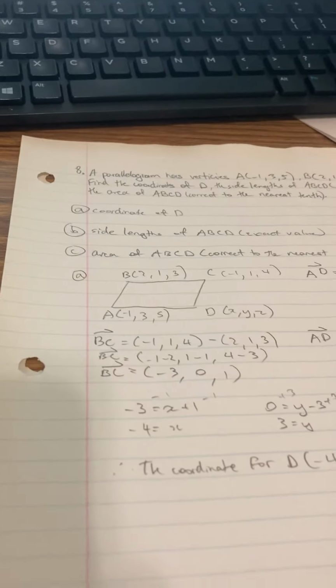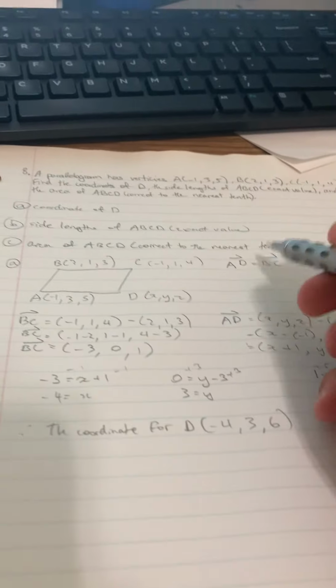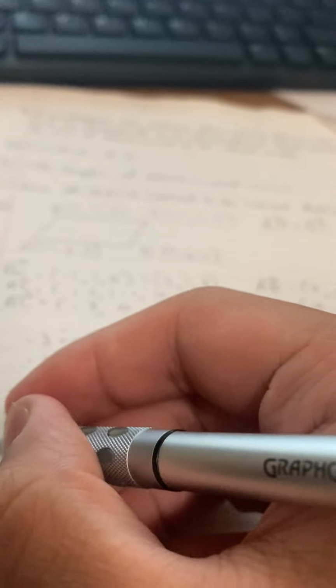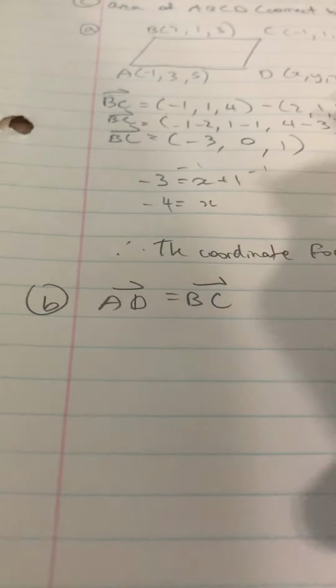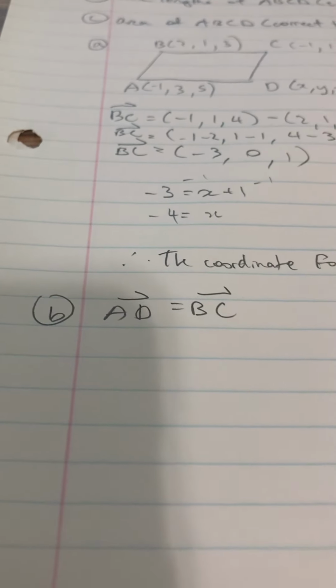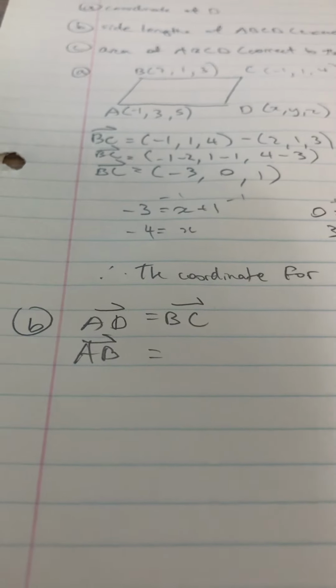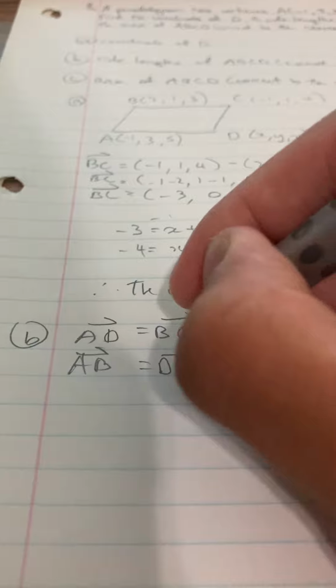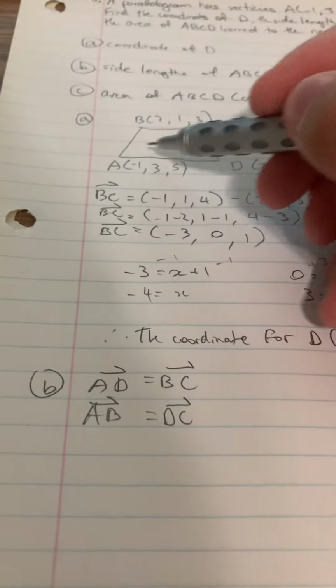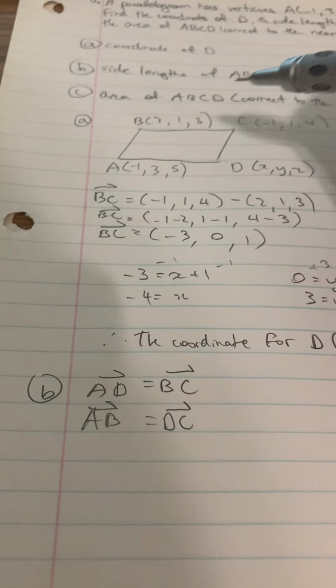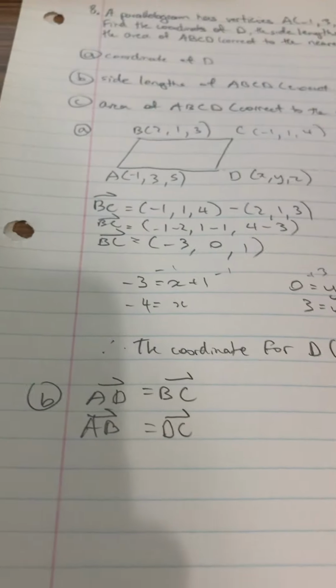Similar to here, we know that AD is equal to BC, and we also need to know that AB is equal to DC. We can tell because if we look at this parallelogram again, AD is the same as BC, and AB is the same as DC.